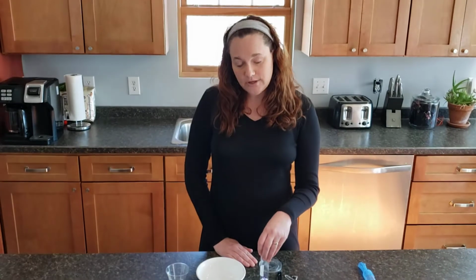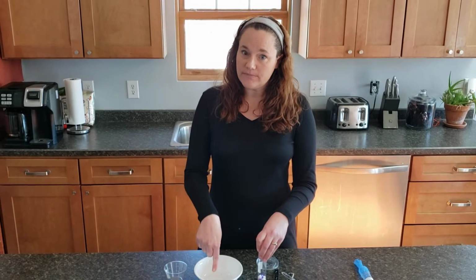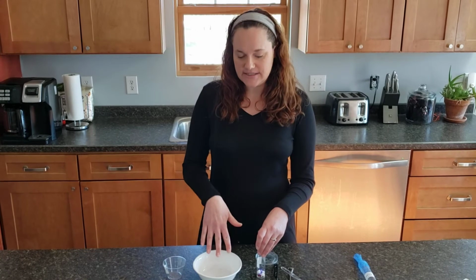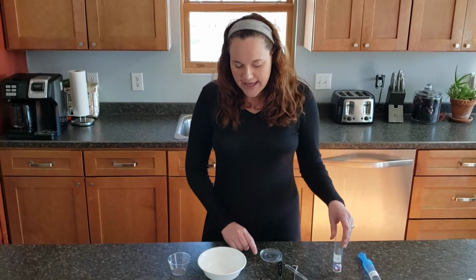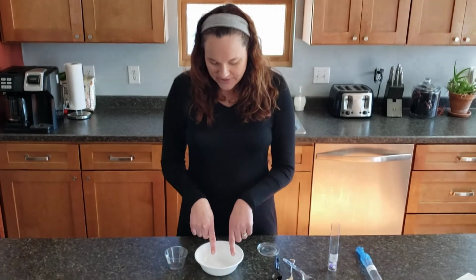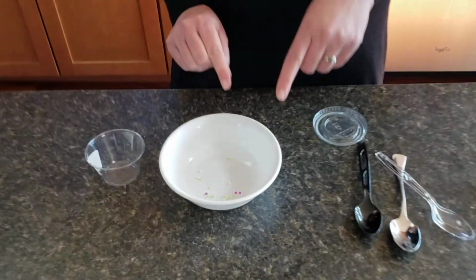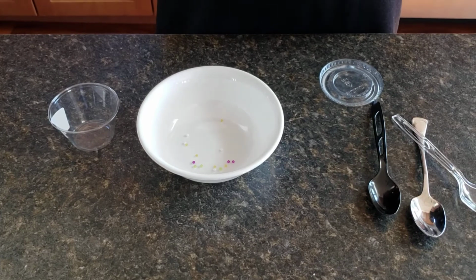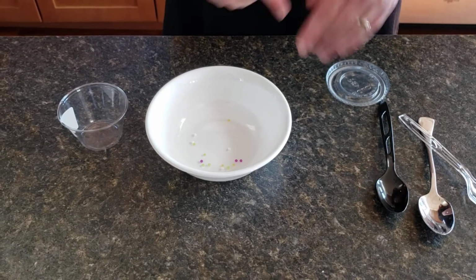Now we're going to move into reabsorption. Reabsorption is when materials that your body needs get removed from the filtrate here and put back into the bloodstream. We don't want some of these substances to go out in our urine. We want to keep some of these things in our blood because our body can use them.